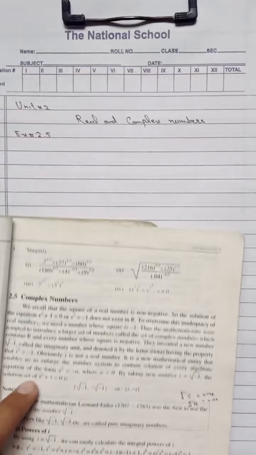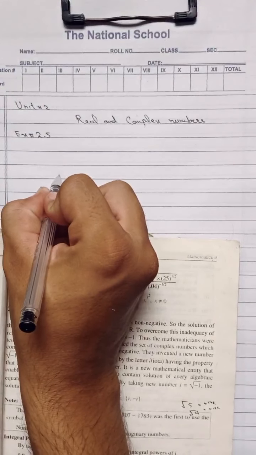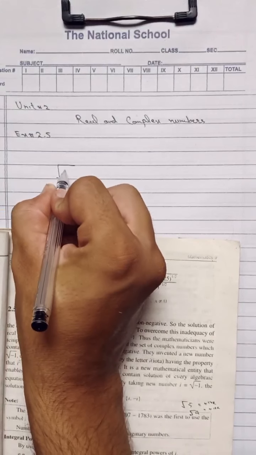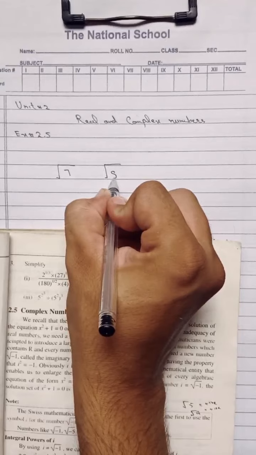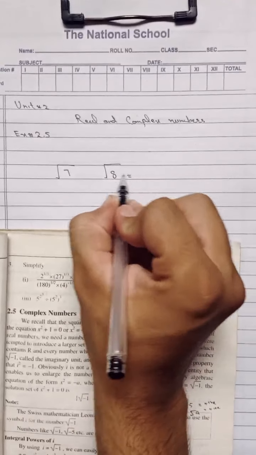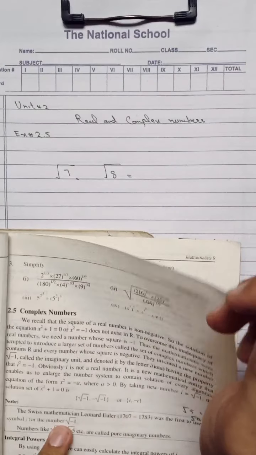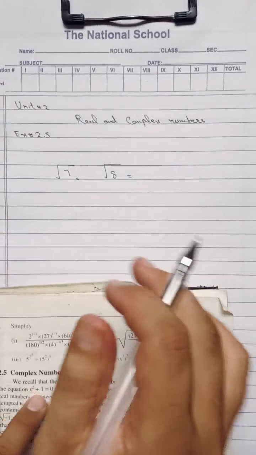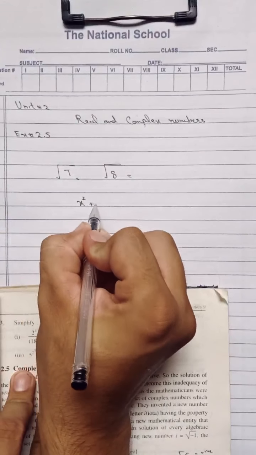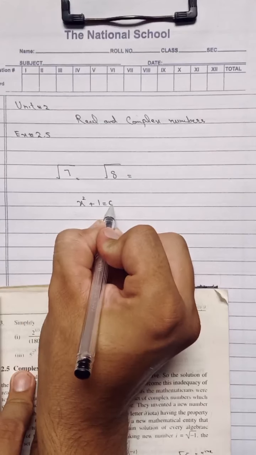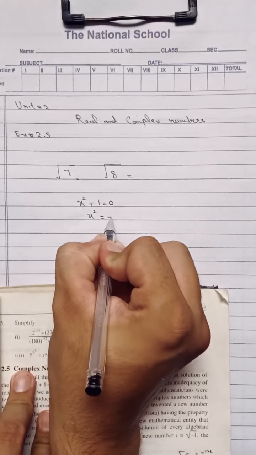He is saying that the square root of real numbers, square root 7, square root 8, are all positive. We don't know their exact answers, but a square root always gives a positive value. But if you solve an equation like x square plus 1 equal to 0, x square is equal to minus 1.